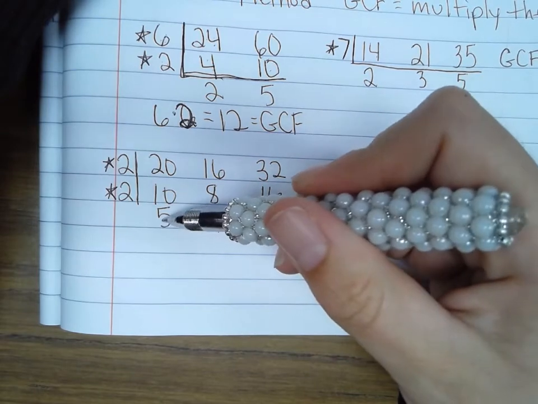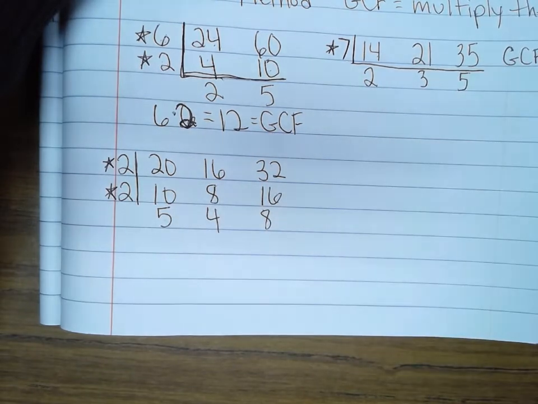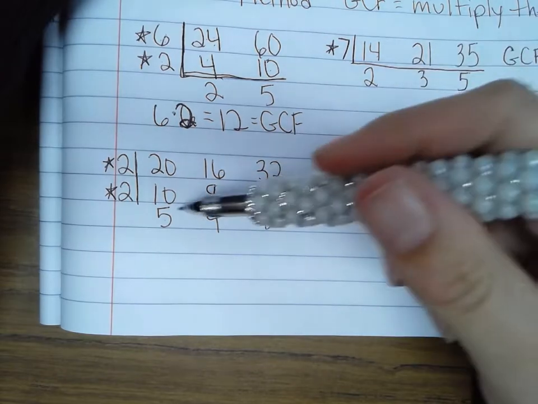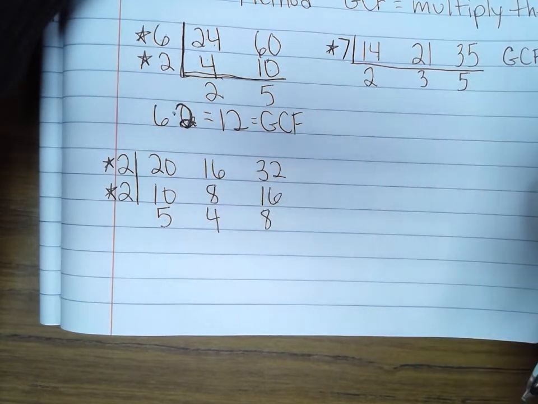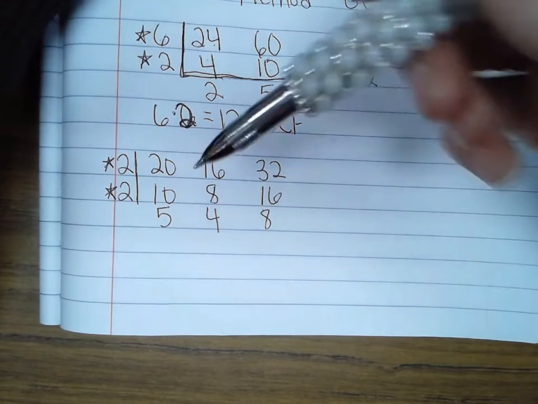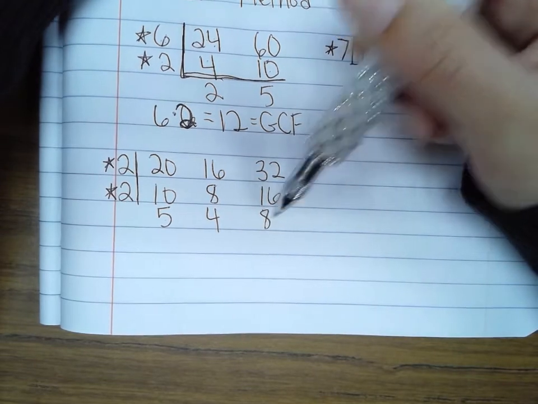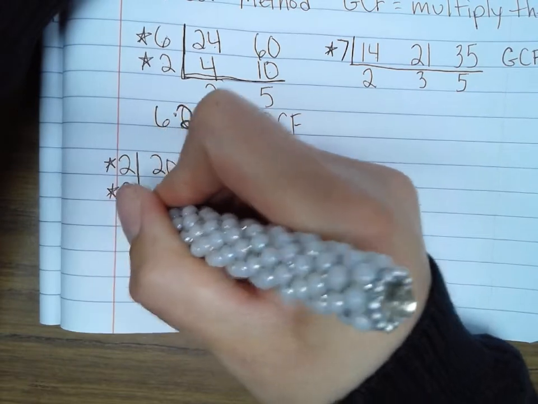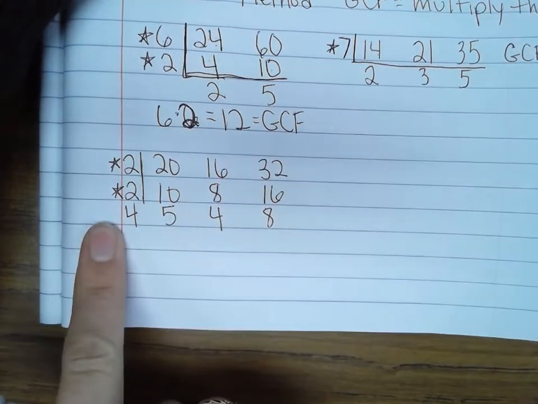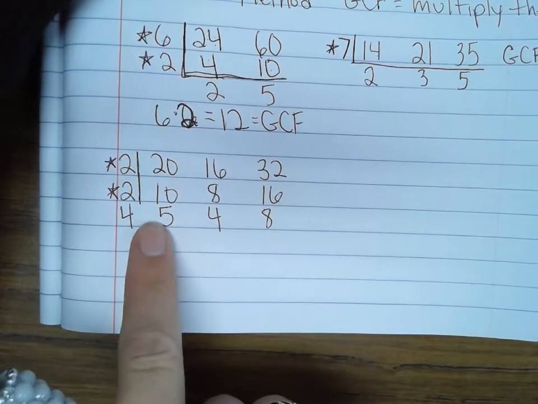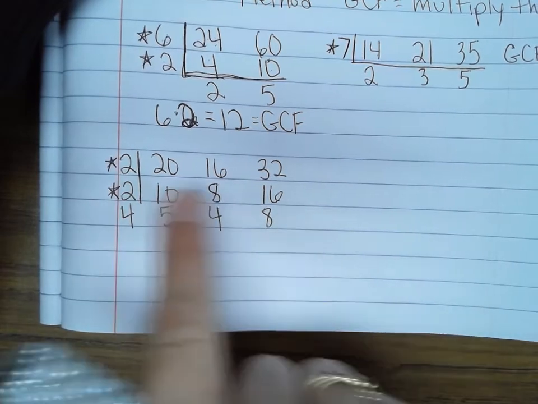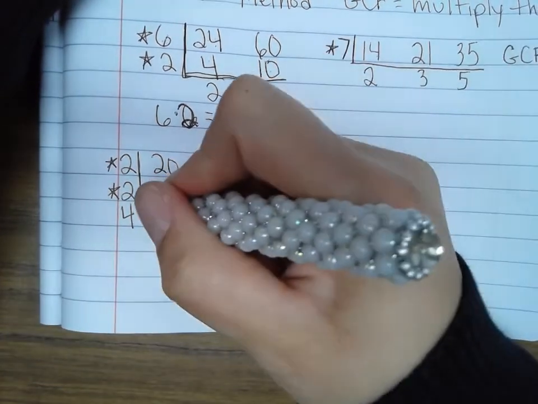Now, is there anything that will go into all 3 of these again? No. However, with this ladder method, it will be helpful for tomorrow. I'm going to teach you how to complete it. Here, I do have something though that will go into at least 2 of these numbers. So 4 and 8 both share a common factor of 4. So I'm going to put a 4 over here. But notice I'm not putting a star. That's because it doesn't go into all of them. The stars are only if they go into all of the numbers.